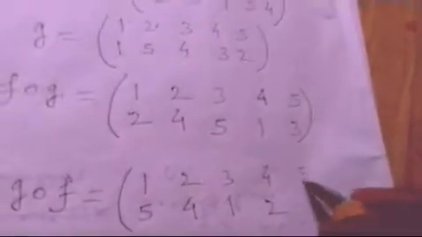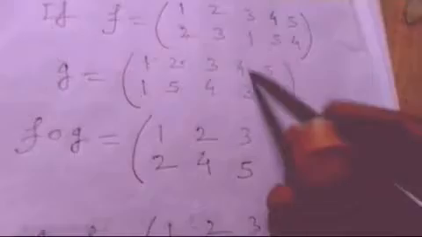4 is mapped onto 5 and 5 is mapped onto 2, so 4 is mapped onto 2. 5 is mapped onto 4 and 4 is mapped onto 3, so 5 is mapped onto 3. So we find this type of structure.